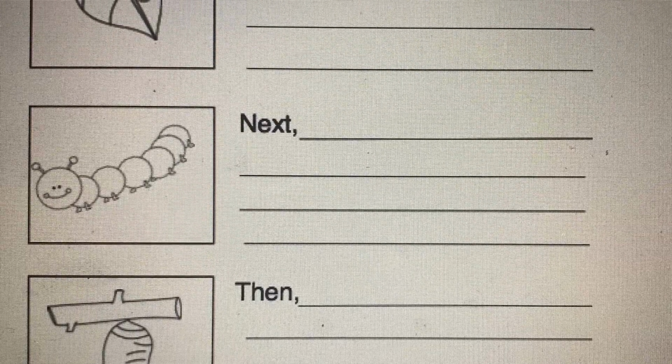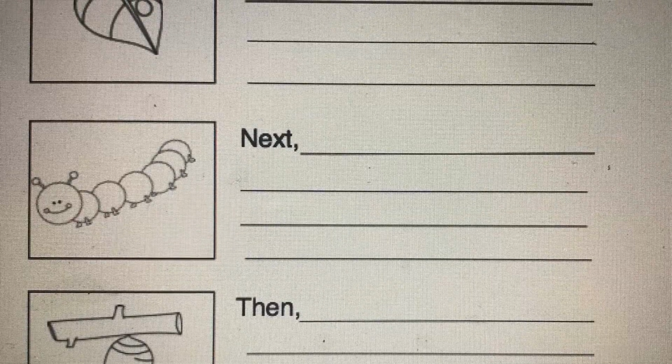So these are my two activities and my two books that I will use for all my students, but definitely my ELL.